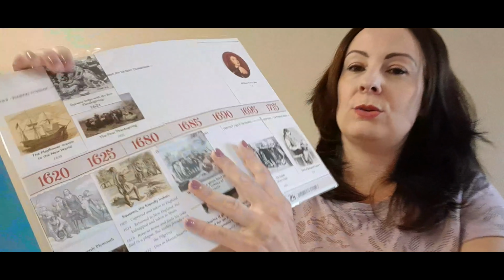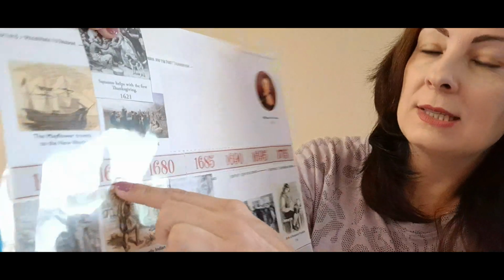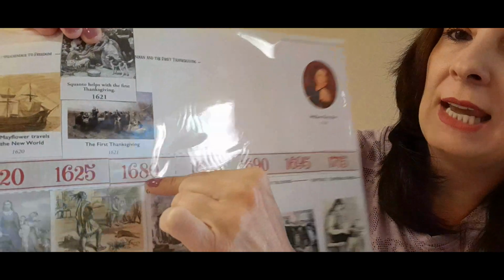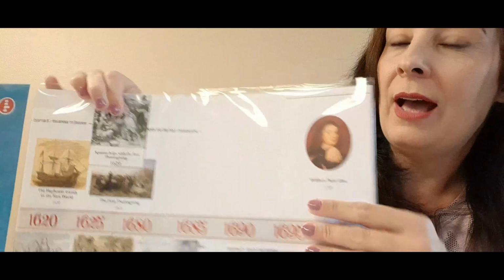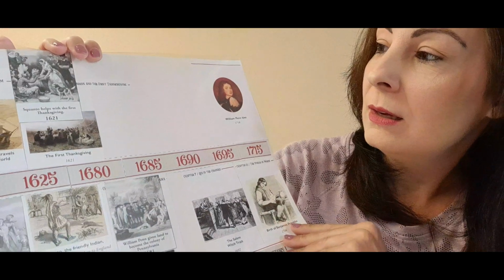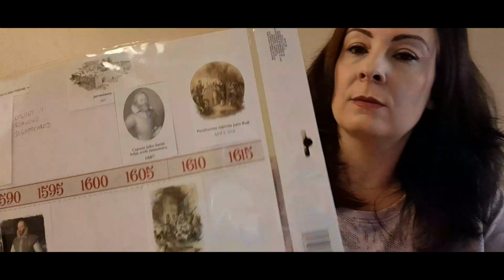Now on this page, I realized that at the beginning there were not many pictures. To save some space, here I can show you, instead of putting all the years where there is not much going on, I just skipped years. So from 1625, I moved to 1680. I wanted to save space, not to have too many boards, and make sure we're using all the space up here.